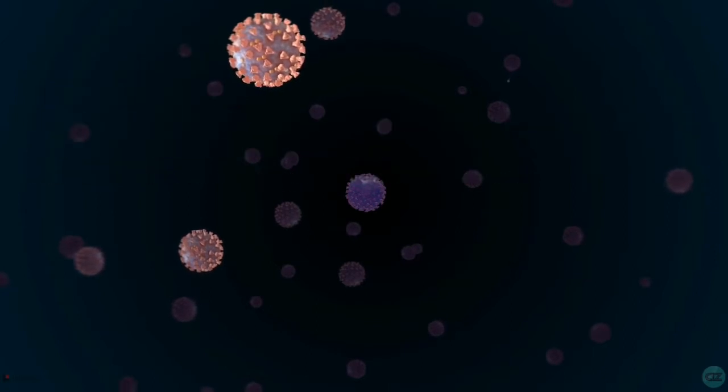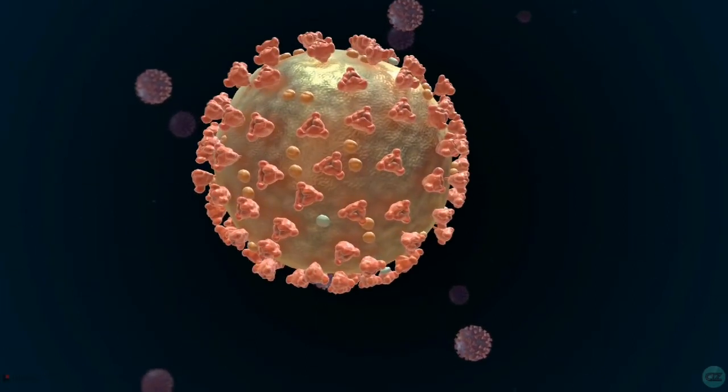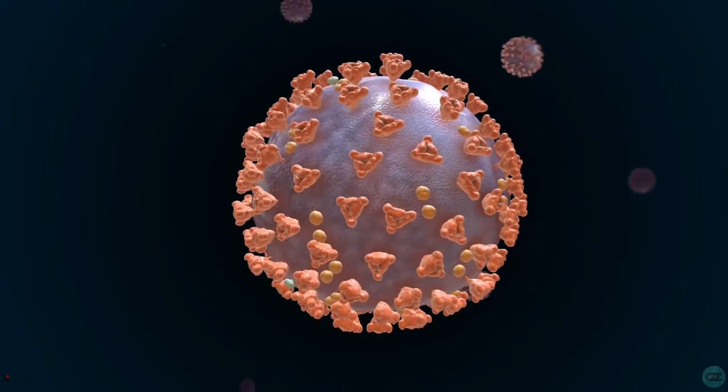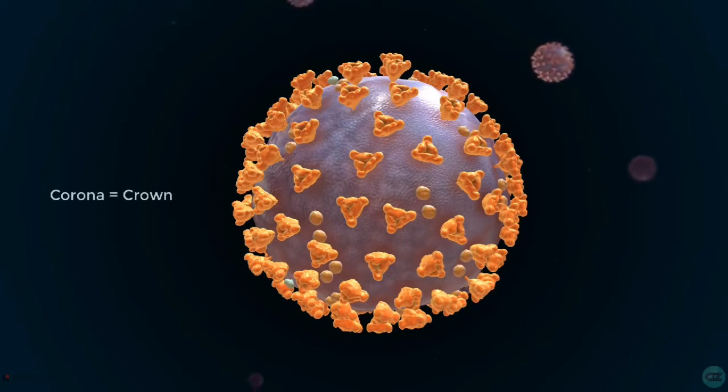Let's now take a look at the structure of the SARS-CoV-2 virus. So looking at this virus, we can see that it has a series of protein spikes on its surface, which when viewed under a microscope appear like a crown, which gives rise to the name corona, which is Latin for crown and is therefore common to all the coronaviruses.